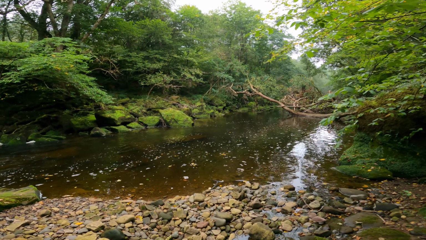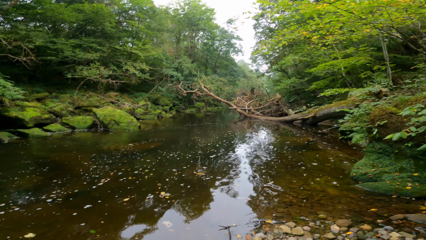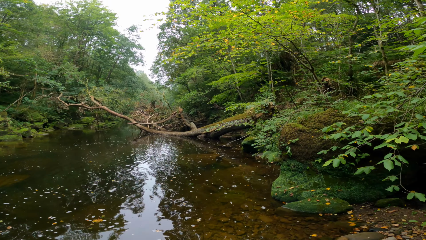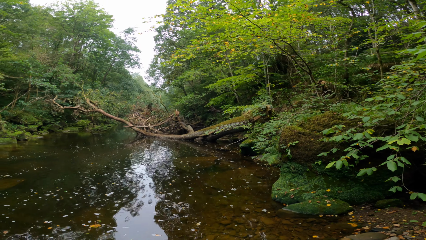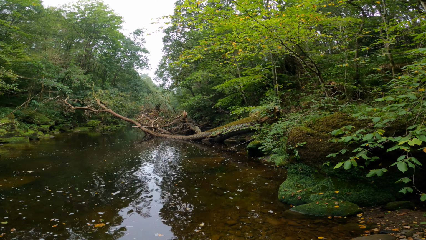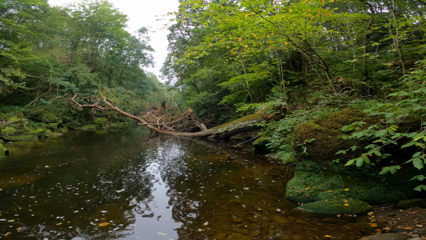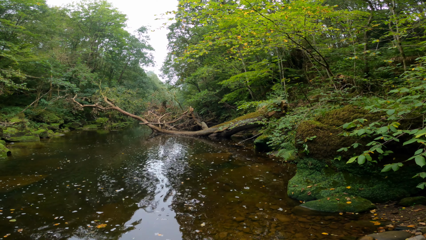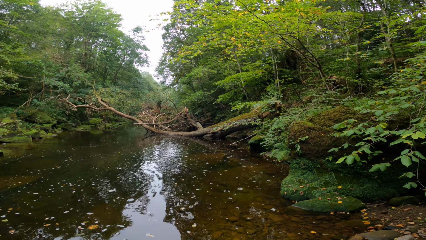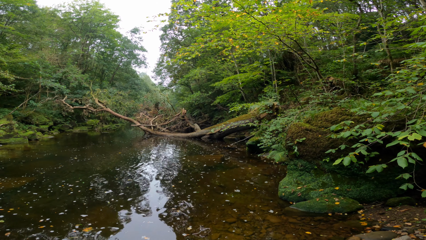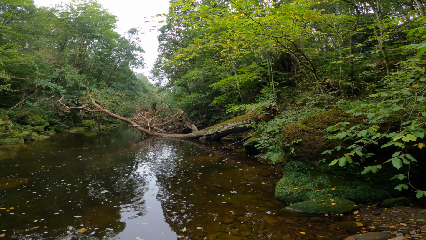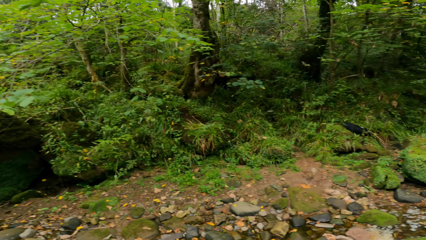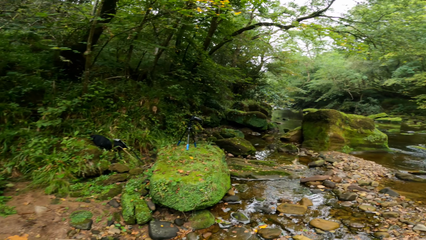it hasn't. Just got to watch because the rocks are slippy, but it's a big tree. We'll see what happens when the higher water levels come, because this does get very high. Be another 6 foot higher than this when it's in flood. It might move, it might not. It's too big, I think. Anyhow, let's get set up.